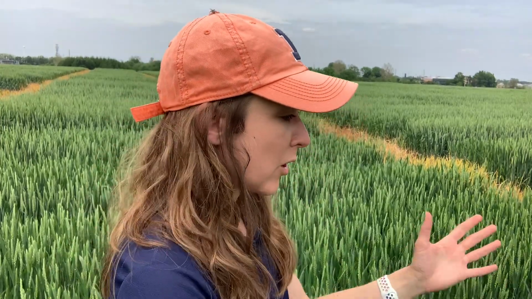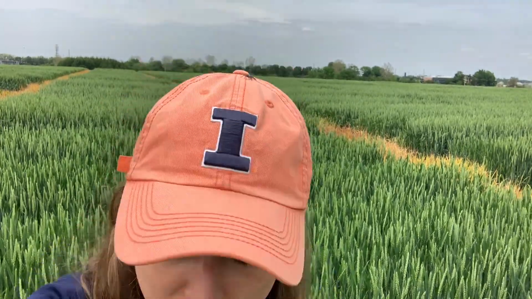All right, so next I'm going to actually demonstrate how to do this in a field. And the first thing you're going to want to do is find a spot in the field that looks representative. It's not a bad patch, or it's not an exceptionally good patch. It's just a typical or an average part of the field. And then I'm going to go in and grab a sample with my hands. I'll show you just a second.